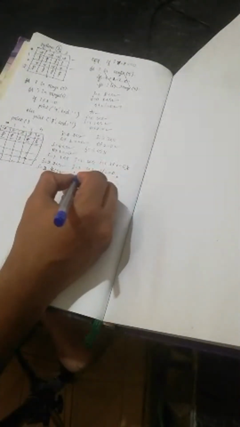Now it's 4, 4 less than 5, yeah, it's going to print the dollar and move the cursor to the next line. Yeah, we have printed it. Next j becomes 5, 5 less than 5, condition false. It comes out of the loop and it's going to print the cursor on the next new line, which is I equal to 2.